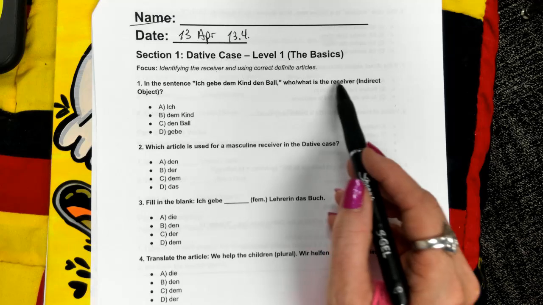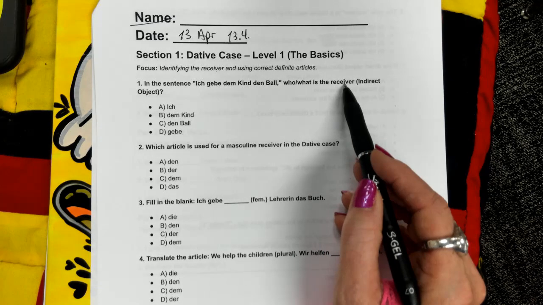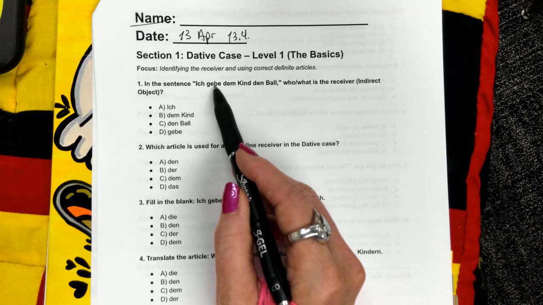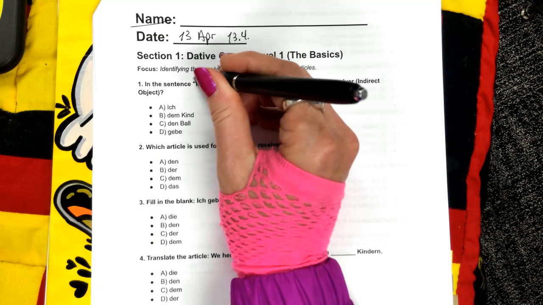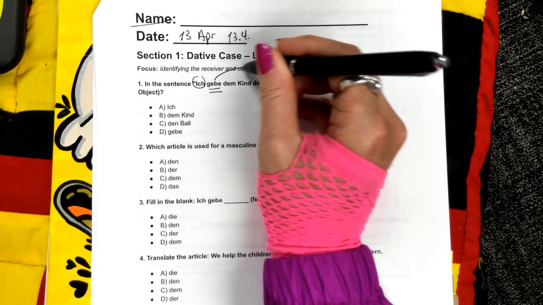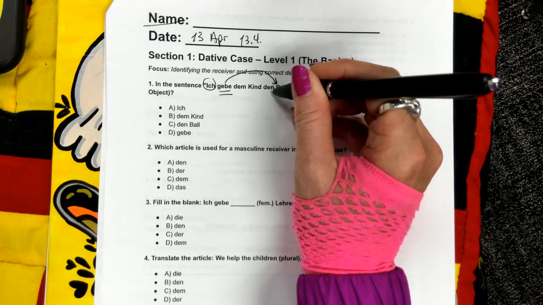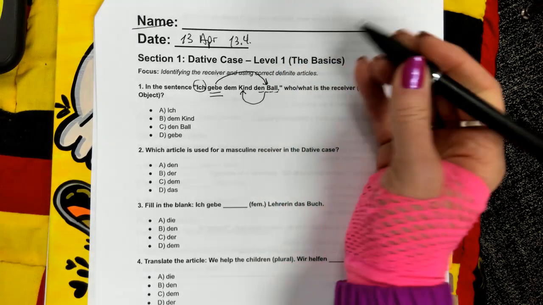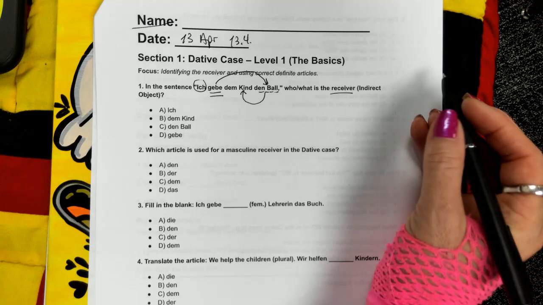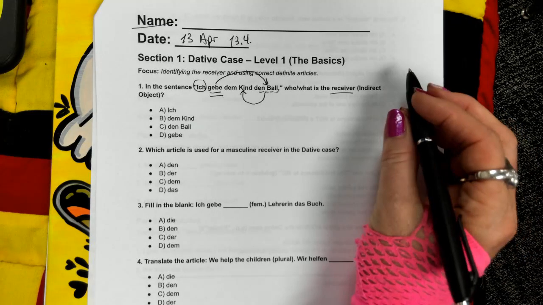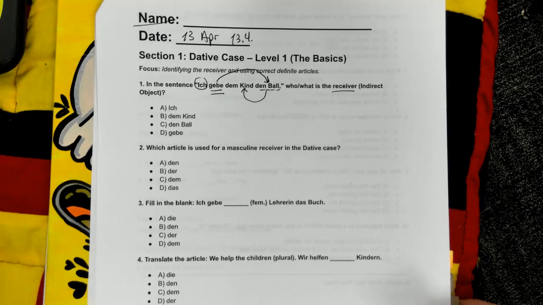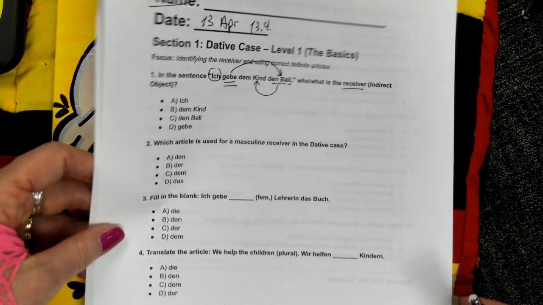Who or what is the receiver? So if I am giving, what am I giving? That's your direct object. Then you go backwards to the receiver. So the kid is getting the ball. Okay, so fill out these 5, please.